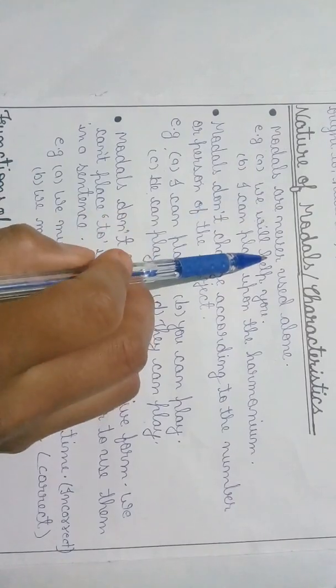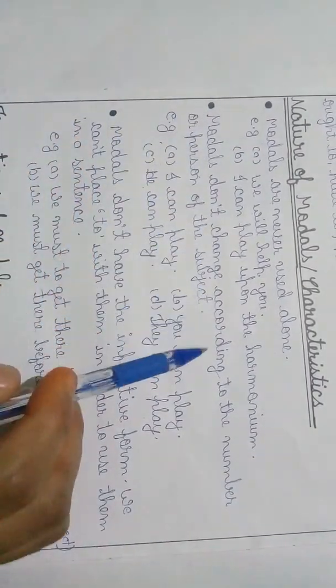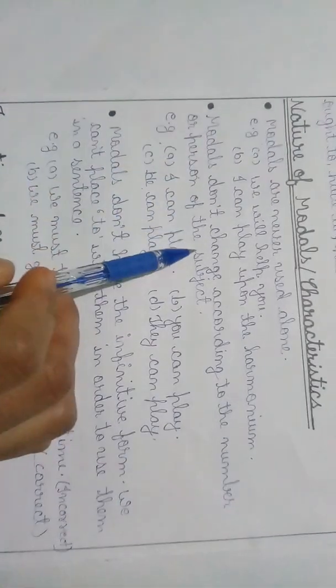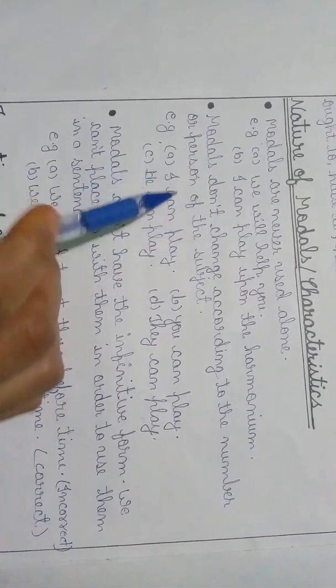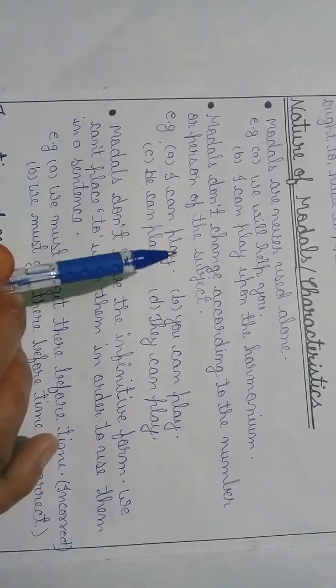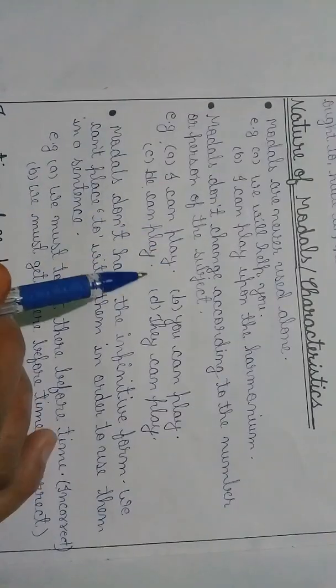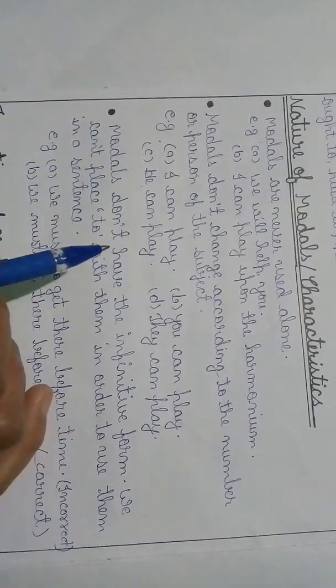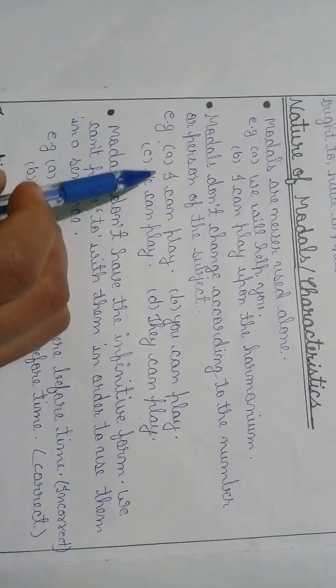It never comes alone. Number 2, modals don't change according to the number or person of the subject. Means they don't have any form and it never changes its position according to the subject. Let's see the examples.